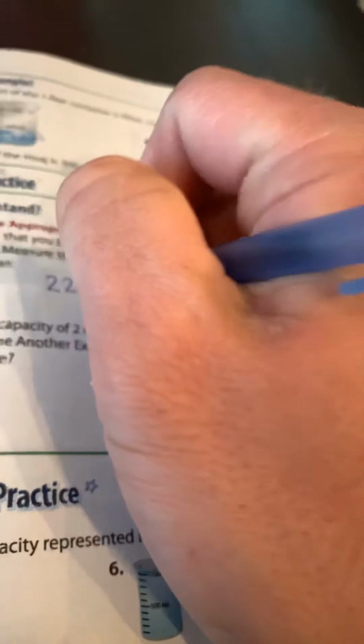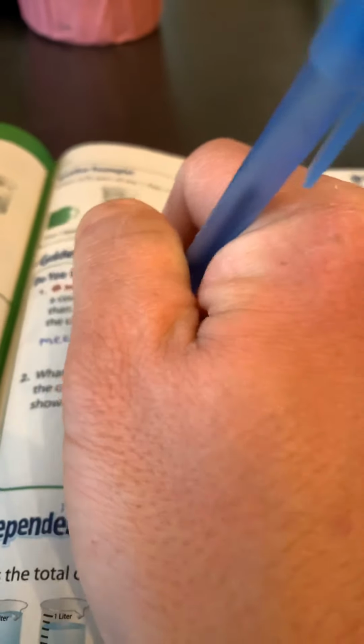So we measured a measuring cup for 225 milliliters. So we're going to put 225 milliliters. It could have gone all the way up to 250, but we stopped at 225.